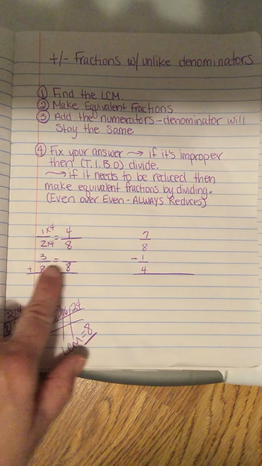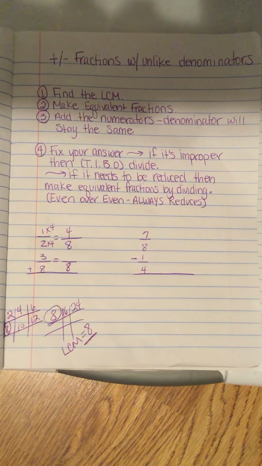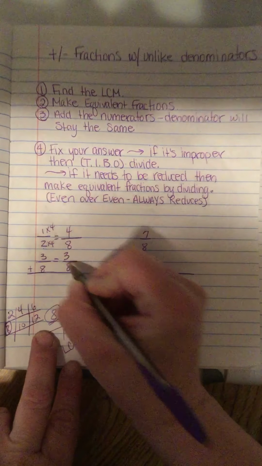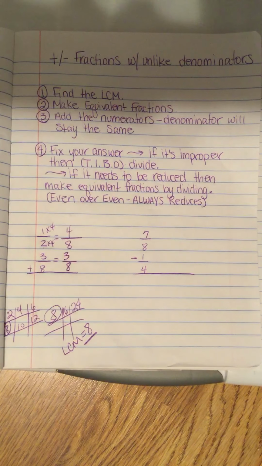Now, 3/8 equals something over 8. I know 8 equals 8. The only way for 8 to equal 8 is times 1. So that means this 3 is going to stay the same. It's not going to change. Okay? All right. So now the next step was add the numerators.